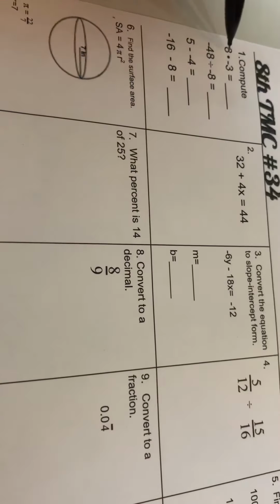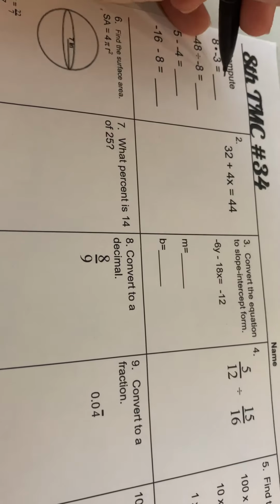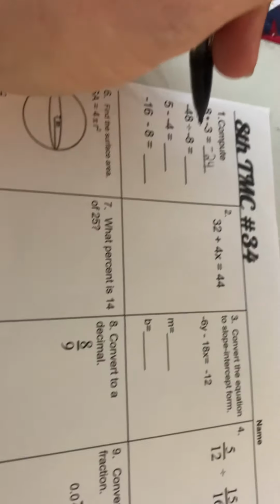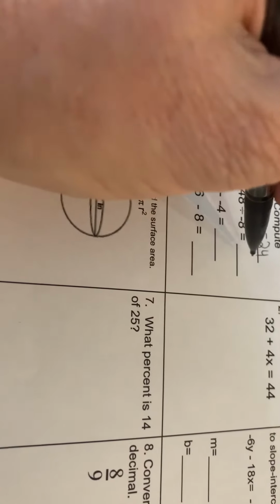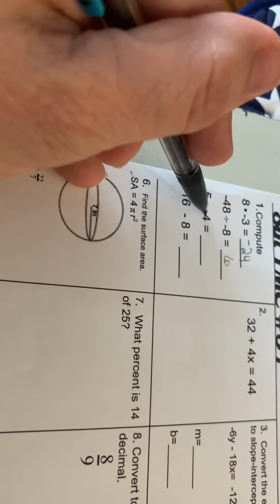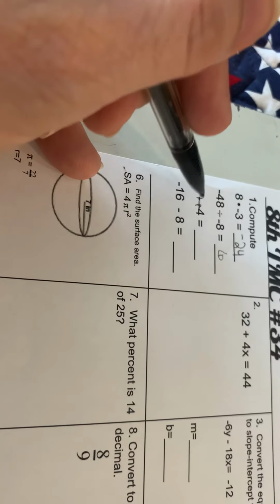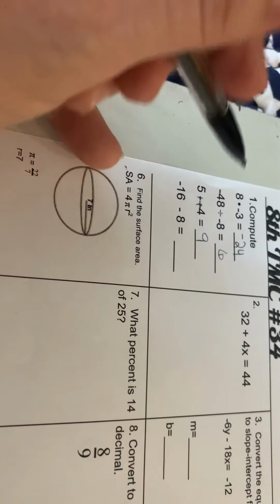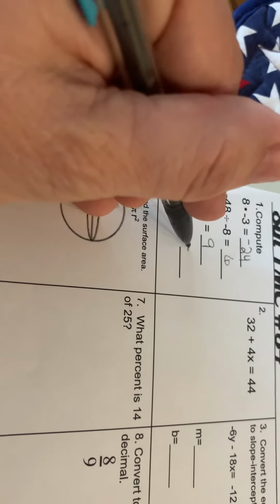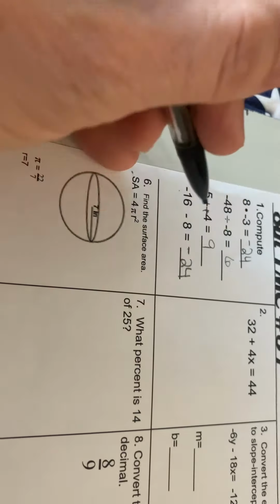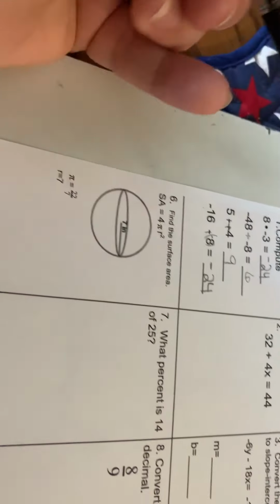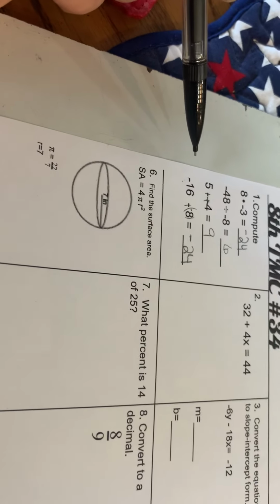You have opposite signs multiplied together, so it's going to be a negative 24. You have same signs divided by each other, so that's going to be a positive 6. You have opposite signs here, keep, change. Whenever you see two negatives next to each other, it makes a positive, so it's really 5 plus 4 is 9. And then you have here, you could either look at this as negative 16 and negative 8 is a total of negative 24, or you could just keep, change if you wanted to. Either way, you have the same signs, you're going to add them up, keep the sign the same.